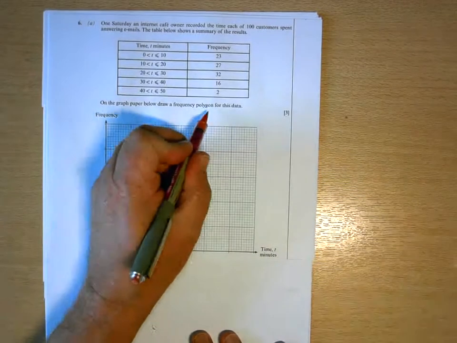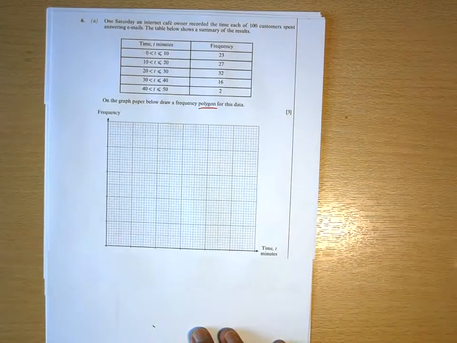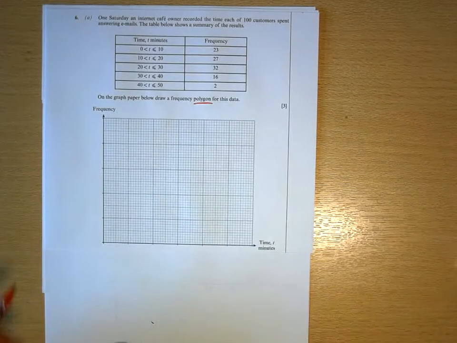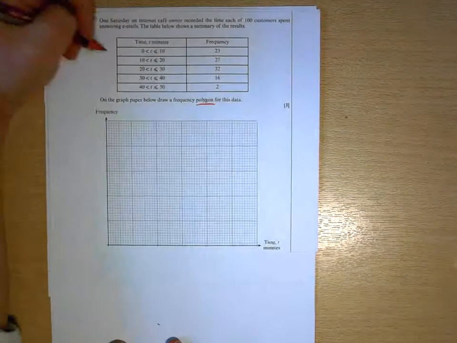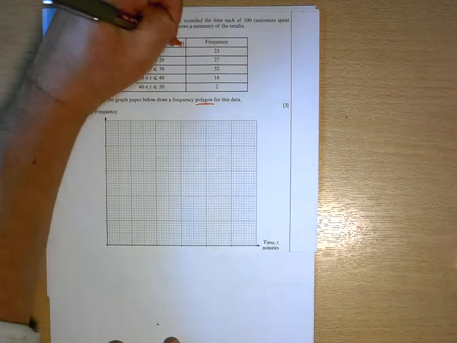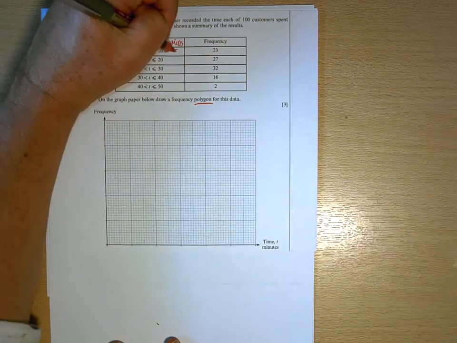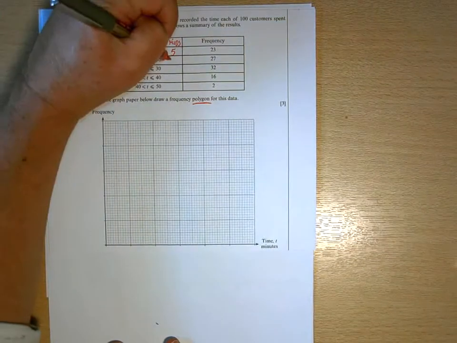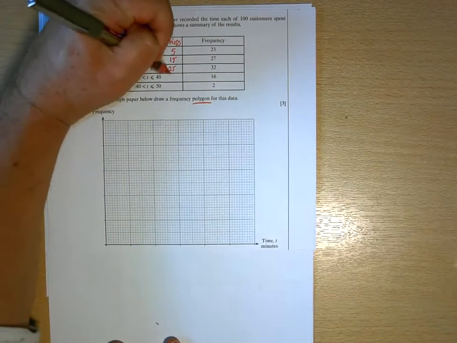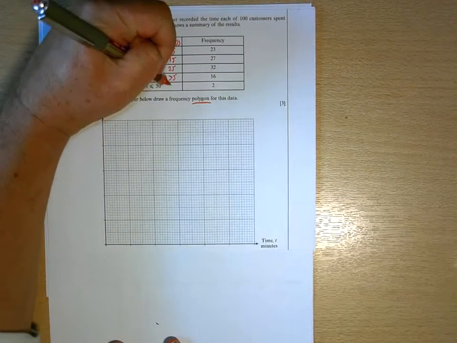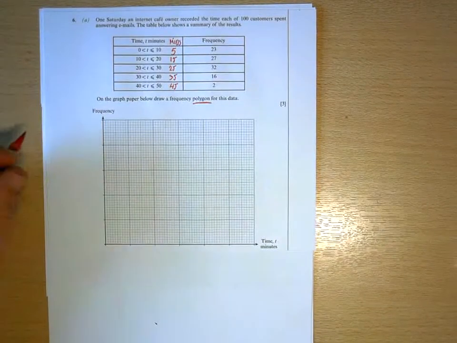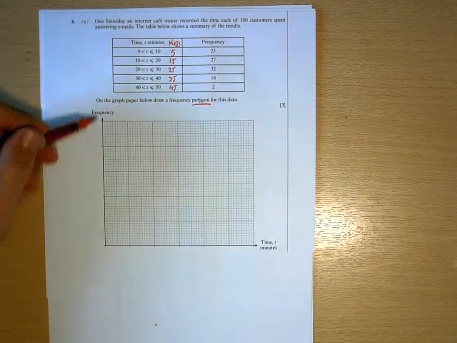On the graph paper below, draw the frequency polygon. So this is one with connected dots. So the midpoints, let's work out what those are. The midpoint, halfway between 0 and 10 is 5. Halfway between 10 and 20 is 15, 25, 35, 45. So that's what we're going to be plotting.